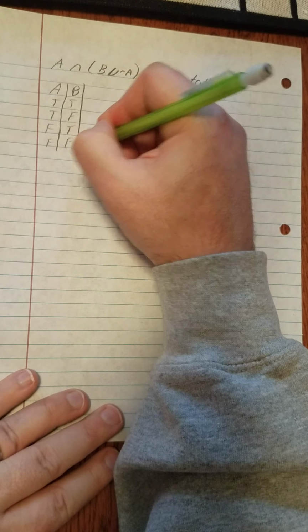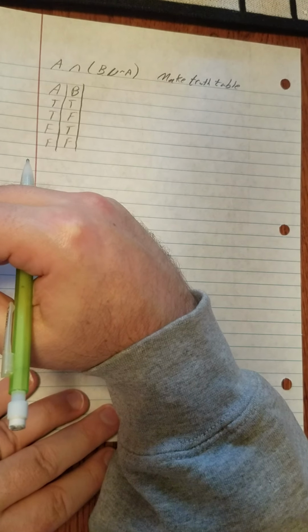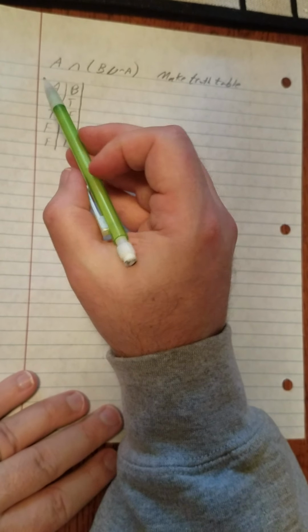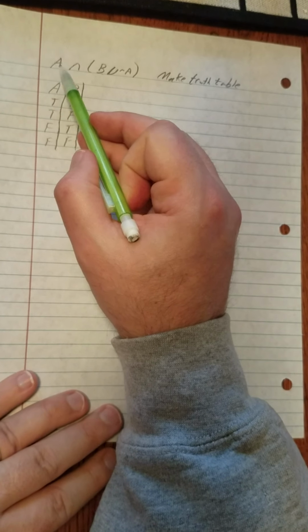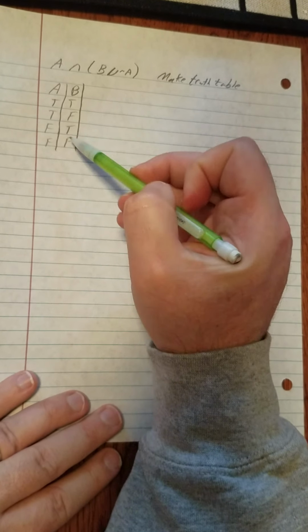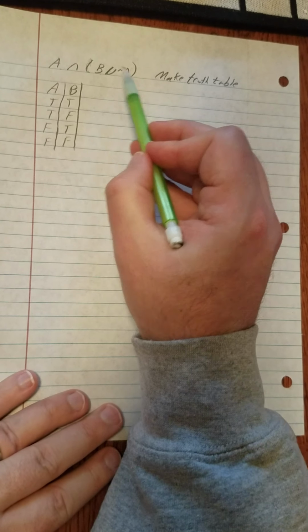And a truth table is similar to a proof where you can't skip any steps and you have to make sure you write every step down. So like order of operations, whenever we see something that looks different, we make a column for it. So order of operations tells us to look in the parentheses first.